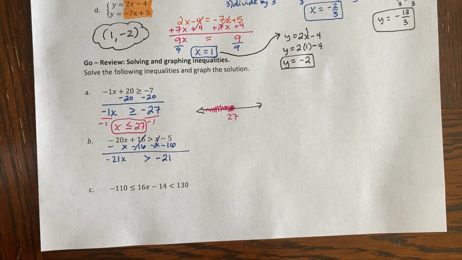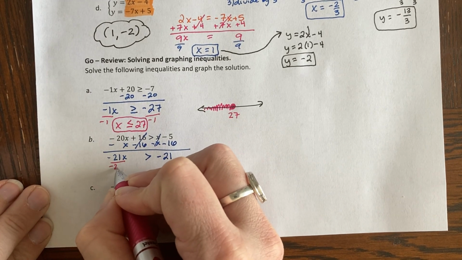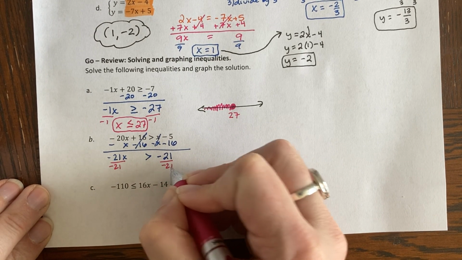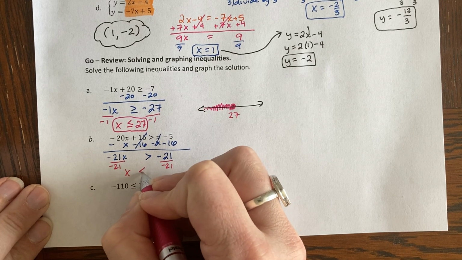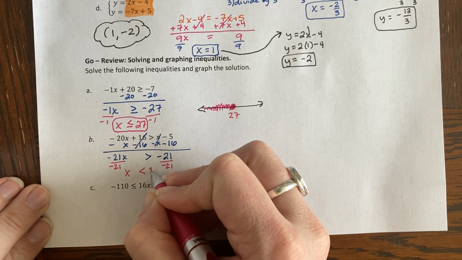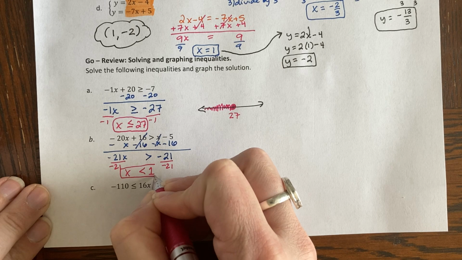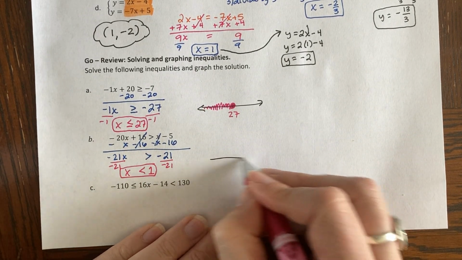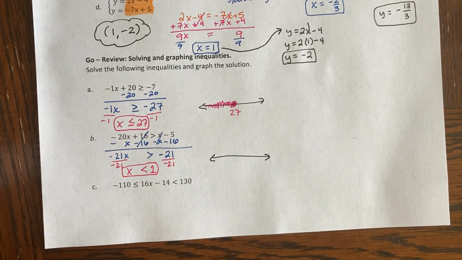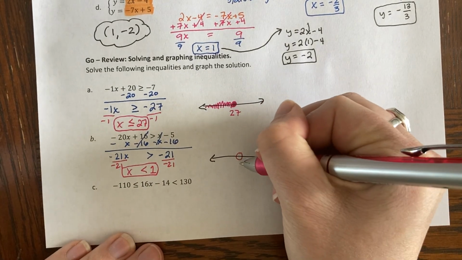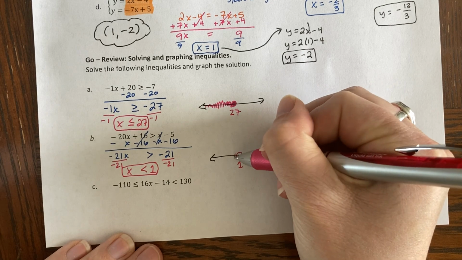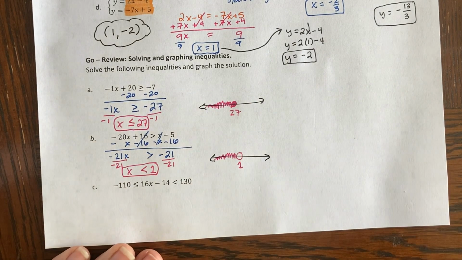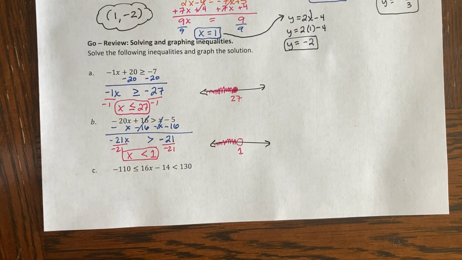I then divide. When I divide by a negative, I flip my sign. This is my solution for the inequality. When I graph it on my number line, it will be an open dot at the number 1, and I will shade to the left. See?